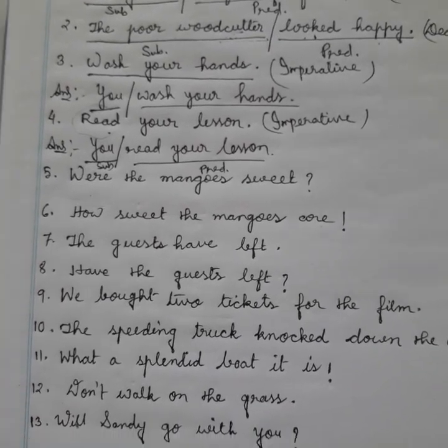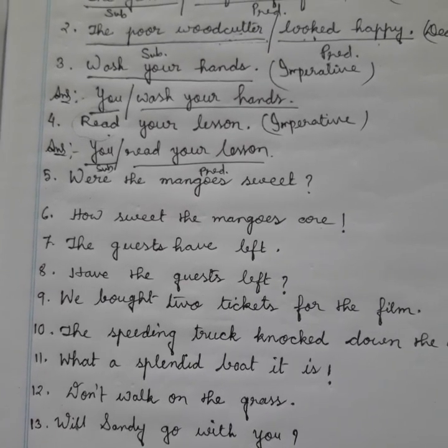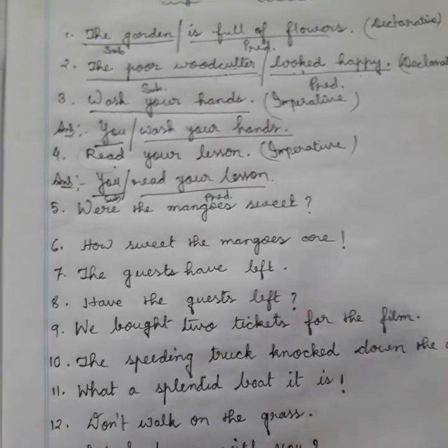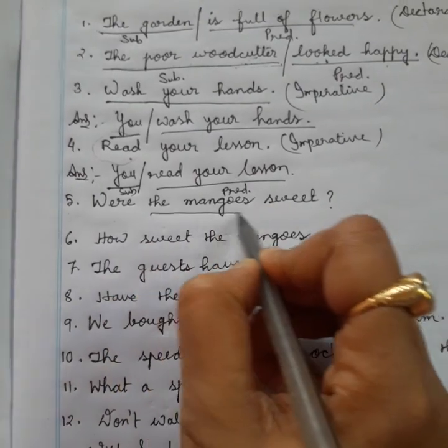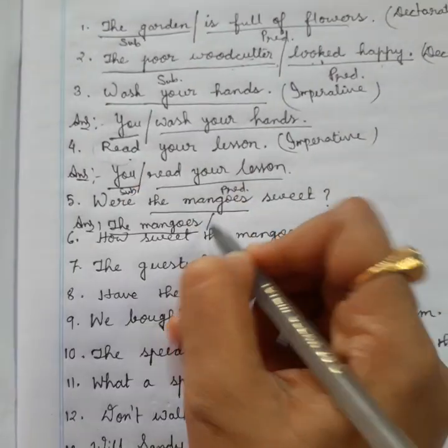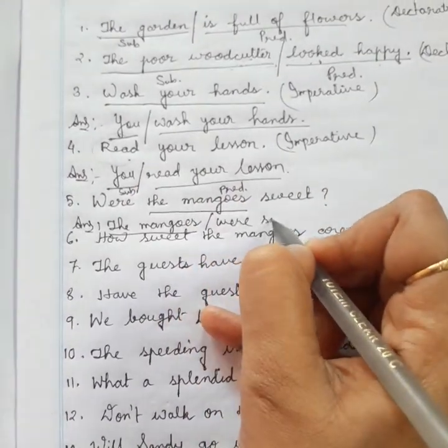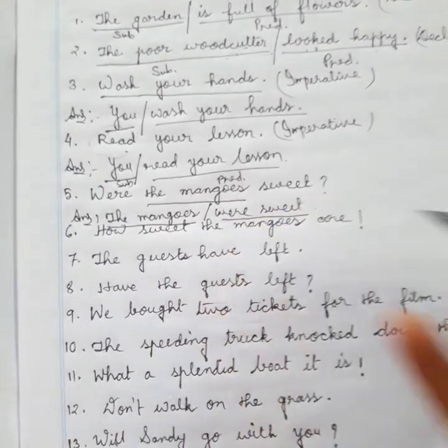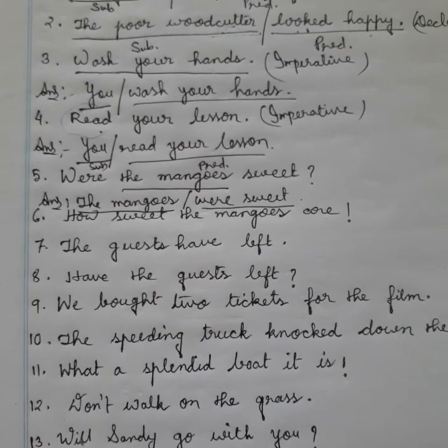So I am giving some examples. Were the mangoes sweet? The sentence is asking you something. The sentence is talking about the mangoes. So here the mangoes is the subject. Were sweet is the predicate.